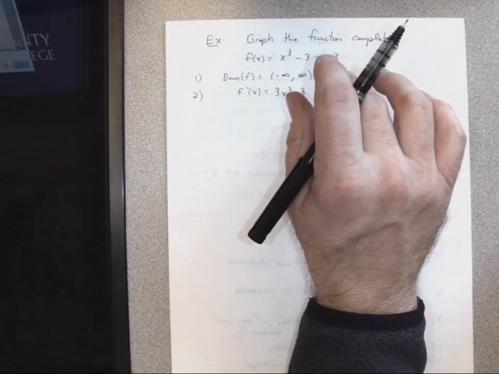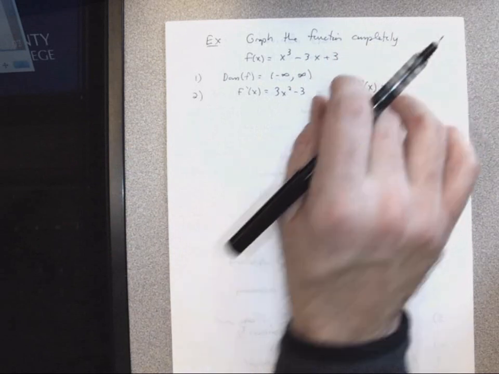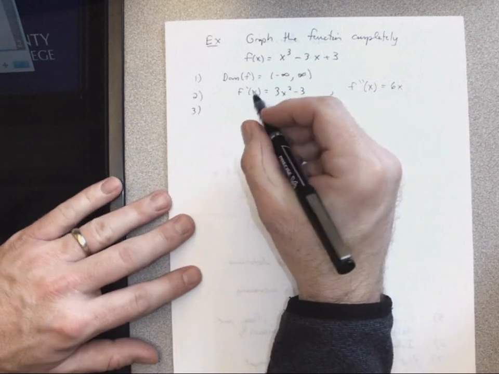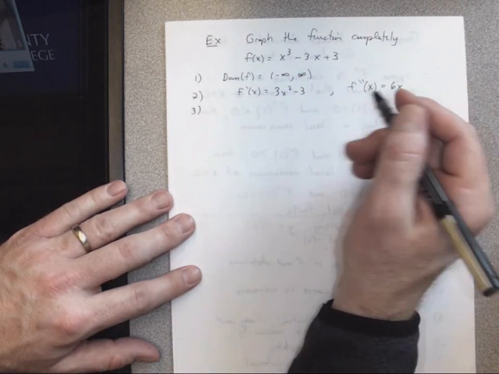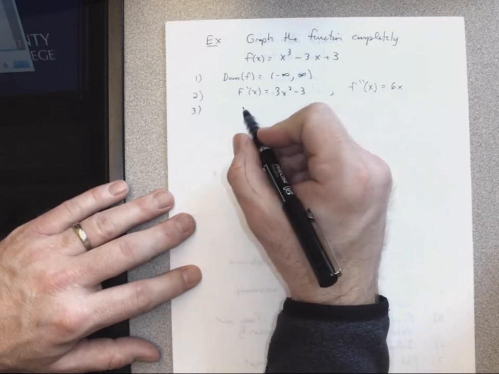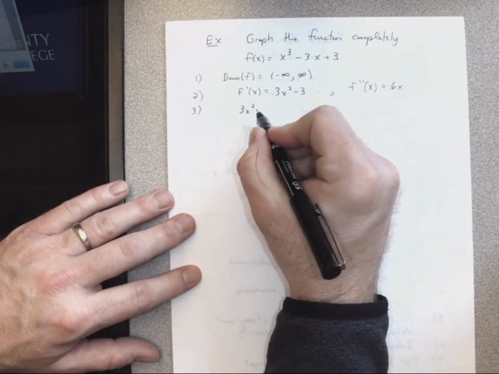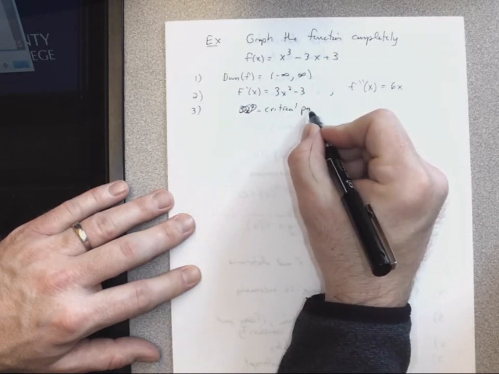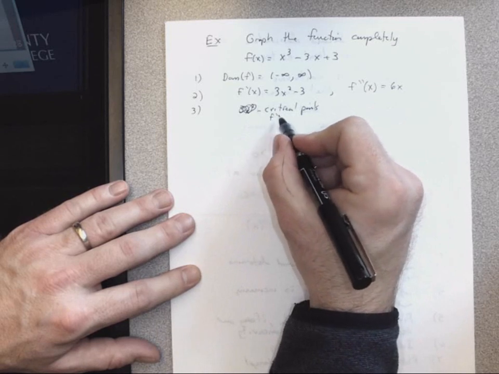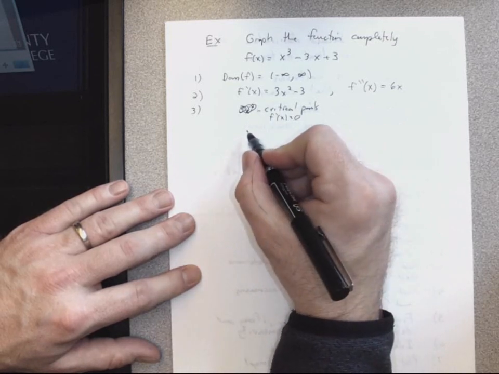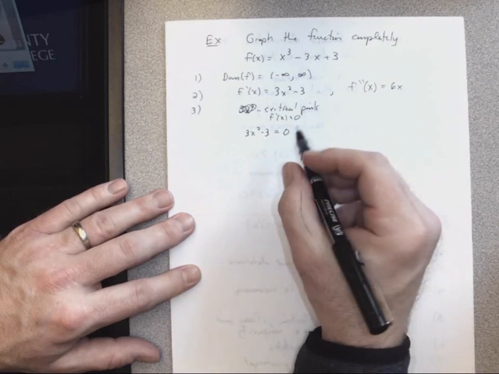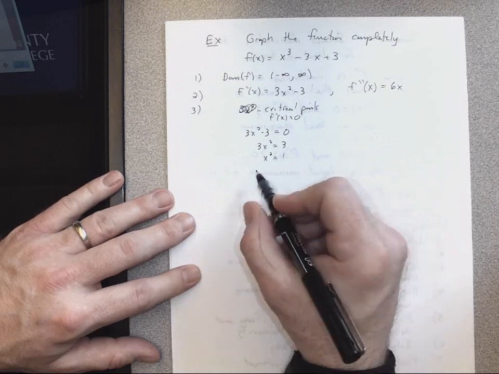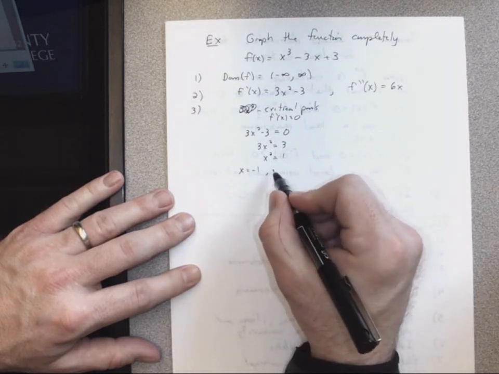I know it says to determine the behavior of these things. I guess we can still do this. We'll talk about the behavior, but sometimes it's just useful to do the first derivative test. So number 3, what it wants us to do now is find the critical points. So our critical points are when the first derivative is equal to 0. So this is when f prime of x is equal to 0. So this is when 3x squared minus 3 is equal to 0. So that means 3x squared is equal to 3, so x squared is equal to 1. So x is going to be equal to negative 1 and positive 1.